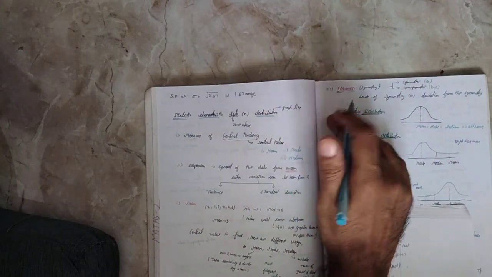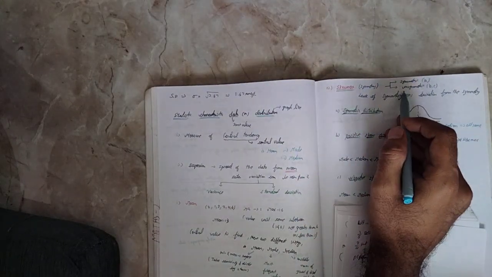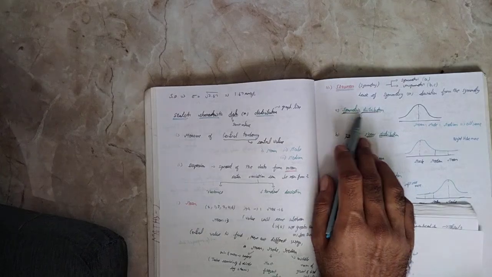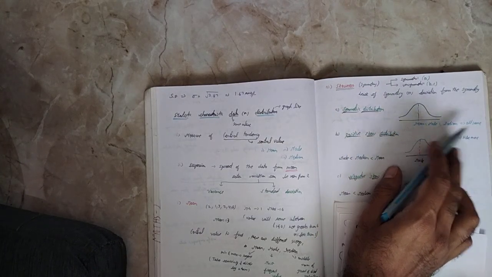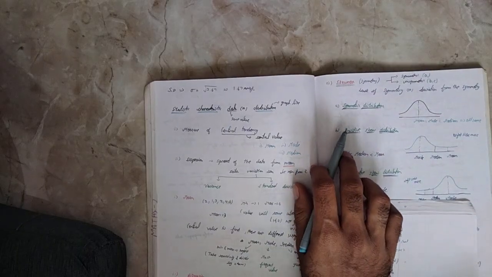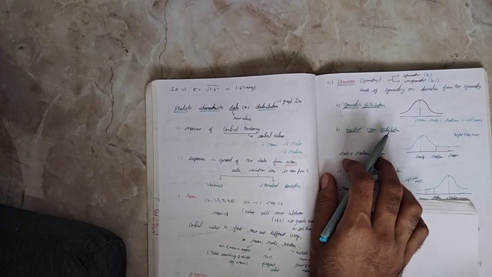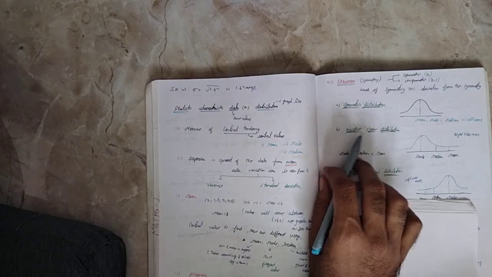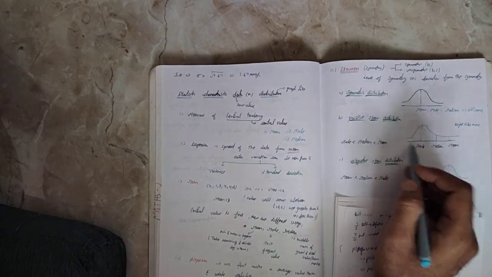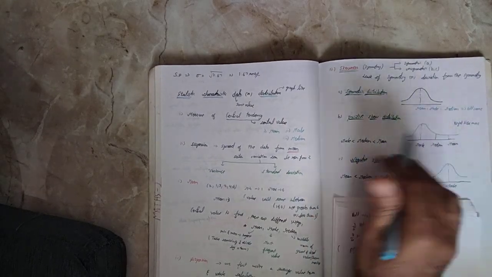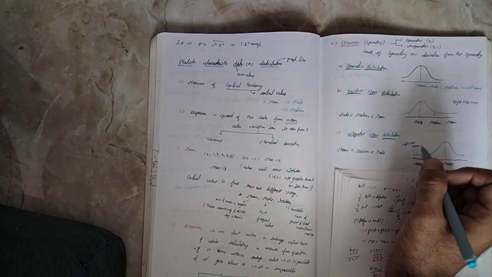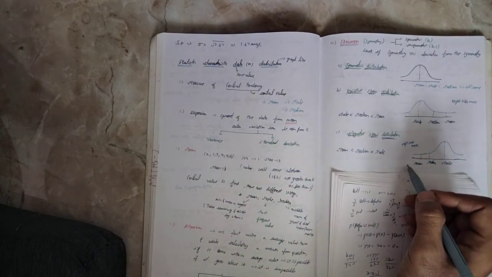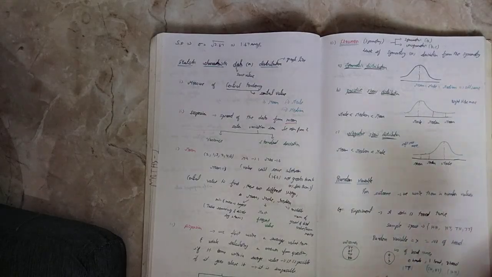So next one is skewness. Skewness is symmetric and unsymmetric. Symmetric distribution has mean, mode and median equal. Next one is positive skew distribution. So positive skew distribution is this one, where the mean side will be a little bit like this. Next, negative skew distribution is this side. Just a different variation.